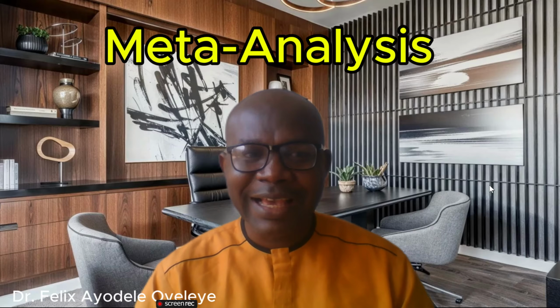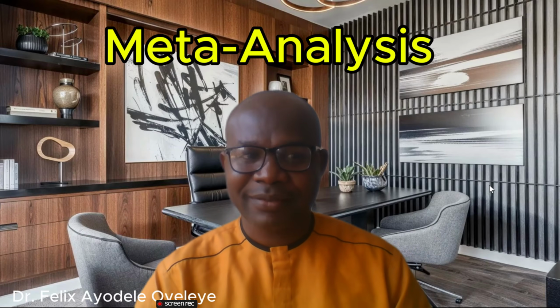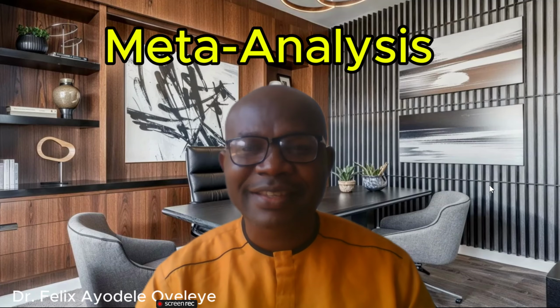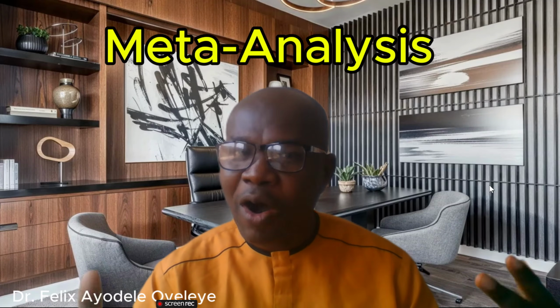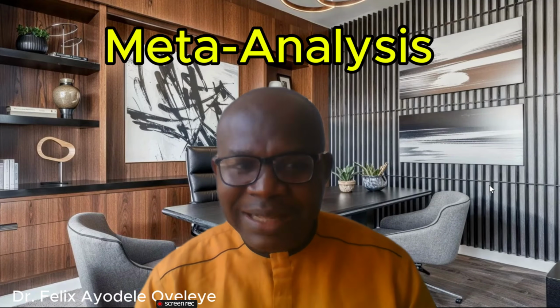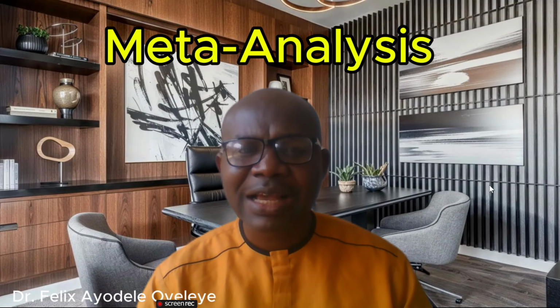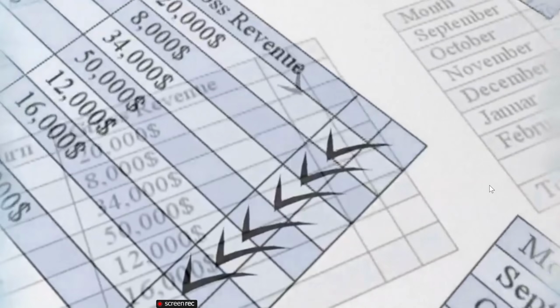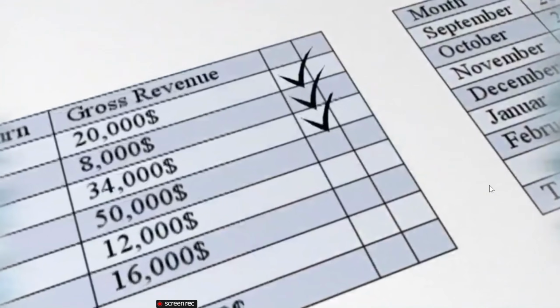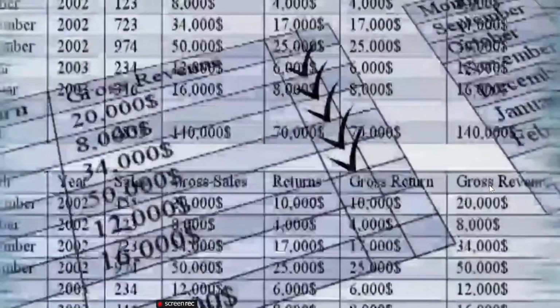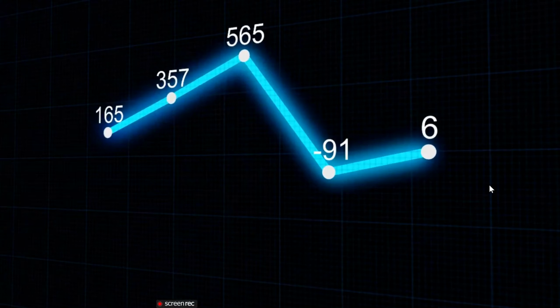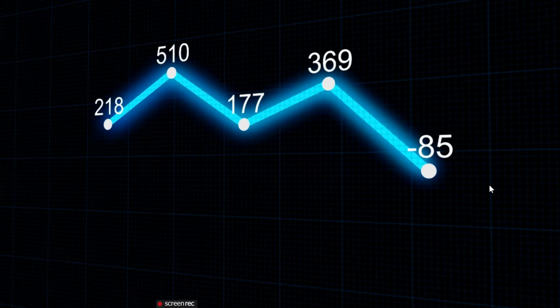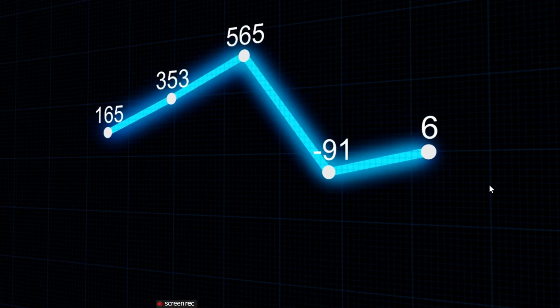Number 3 is meta-analysis. Now, this is a little bit more advanced. Meta-analysis involves crunching statistical data from multiple studies to uncover patterns, contradictions, or even correlations that don't quite add up. That gap in the numbers could be the exact opening for your research.